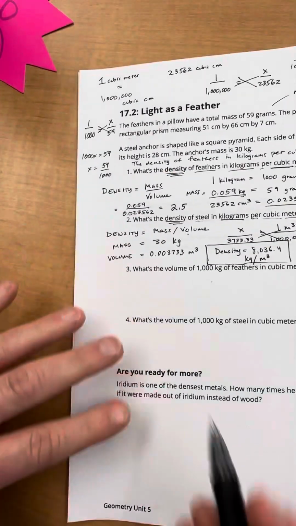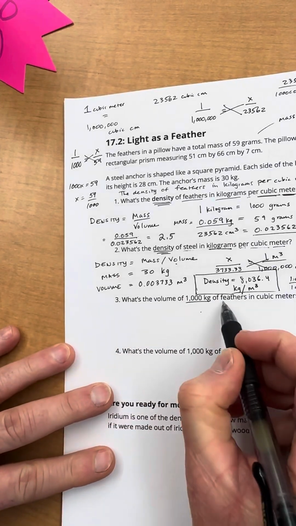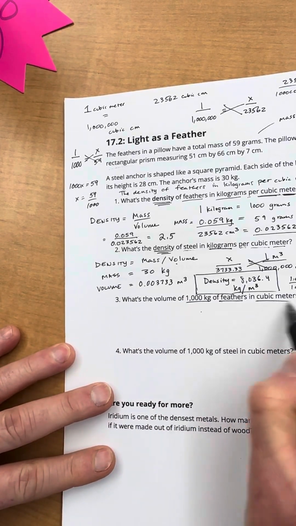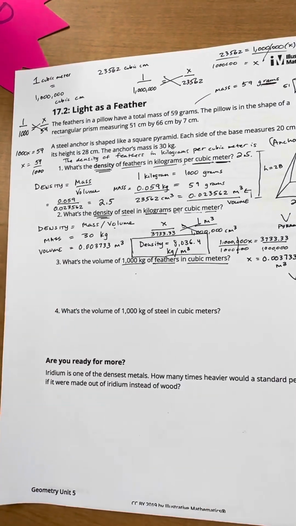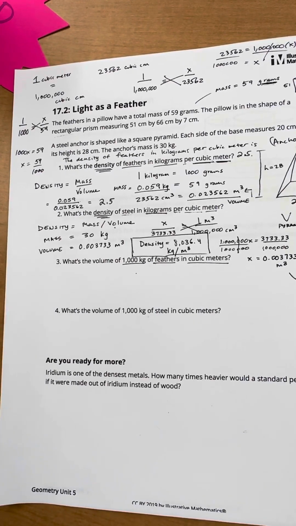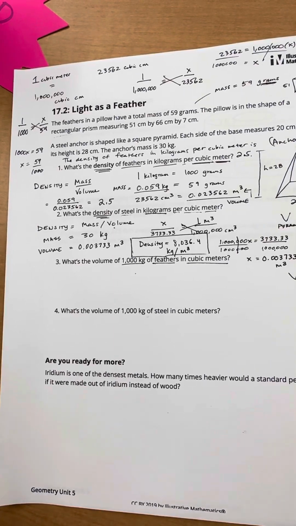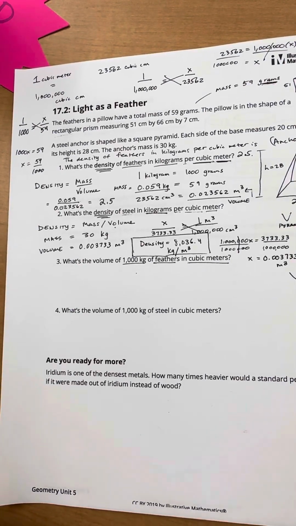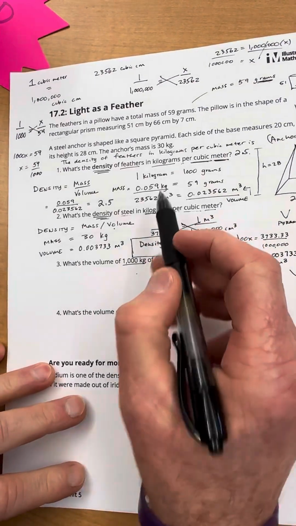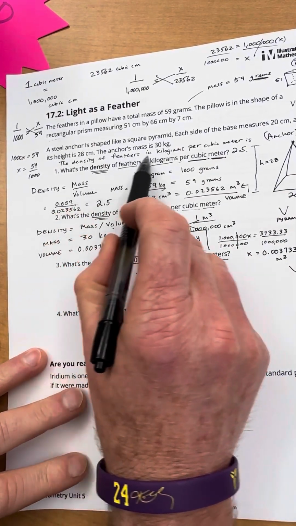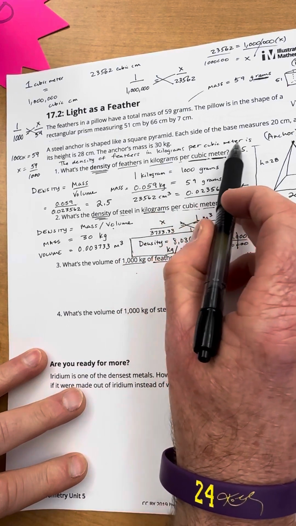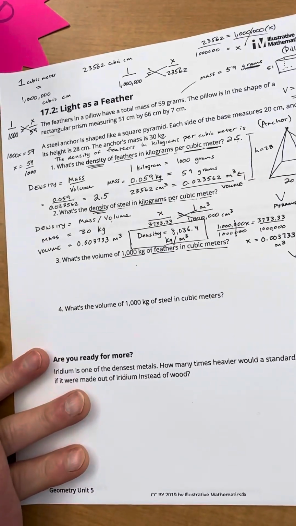All right, what is the volume of 1,000 kilograms of feathers in cubic meters? Okay, the volume of 1,000 kilograms of feathers in cubic meters. Let's see here. Because we know that the density of feathers in kilograms per cubic meter is 2.5.